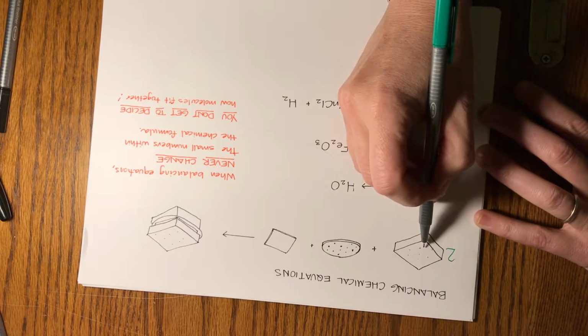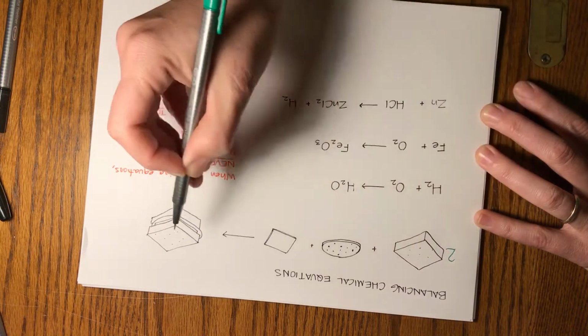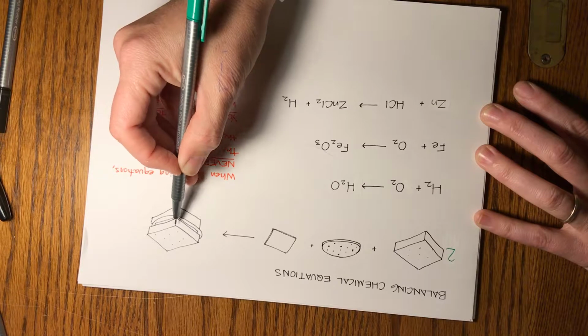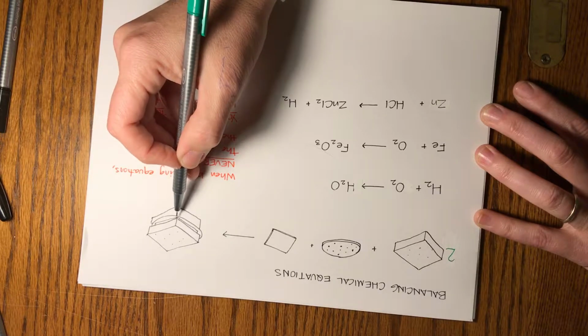Now we say we have two pieces of bread here and two pieces of bread here. We've solved that problem. Now we're going to see if we can find another problem.